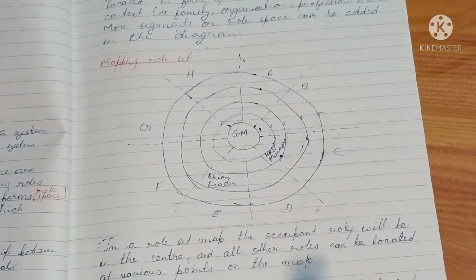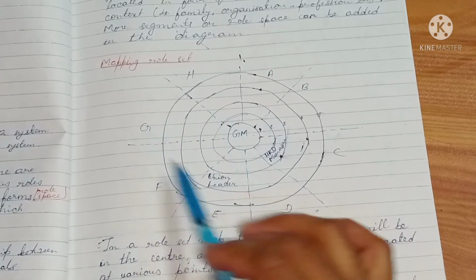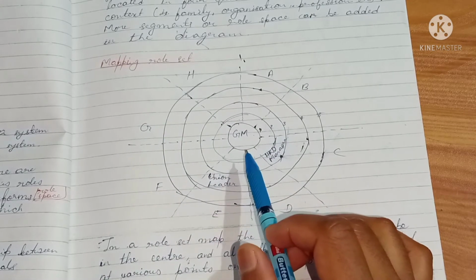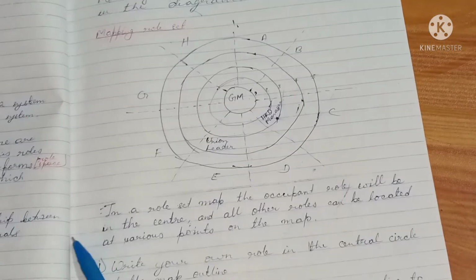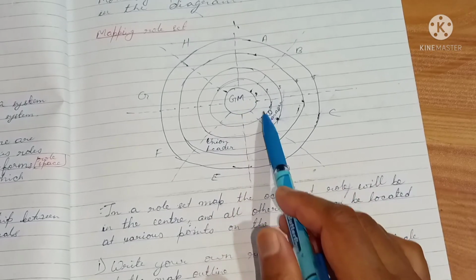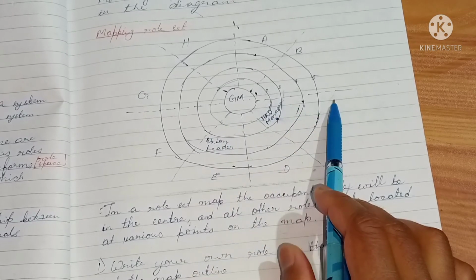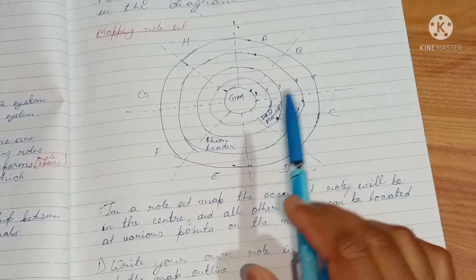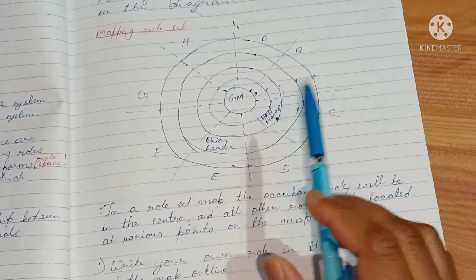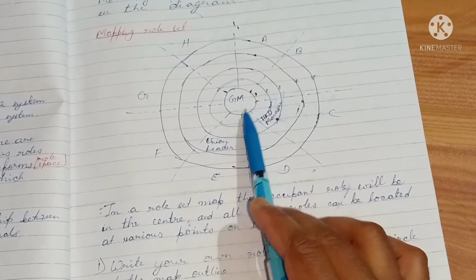Okay. Next, given role set. Okay, mapping of role set. Here, in the case of role set, we place the role at the center. Now you can see here written role, it is at the center. It means GM, general manager, and all other roles we place at certain distances and in different parts according to the context. In what context we want to differentiate those roles from each other, and from the central role. So here the central role is GM, general manager.